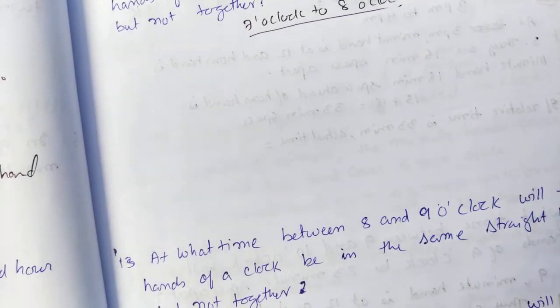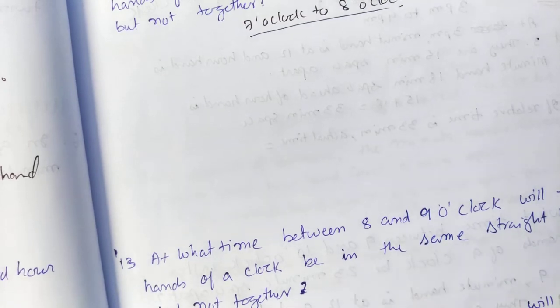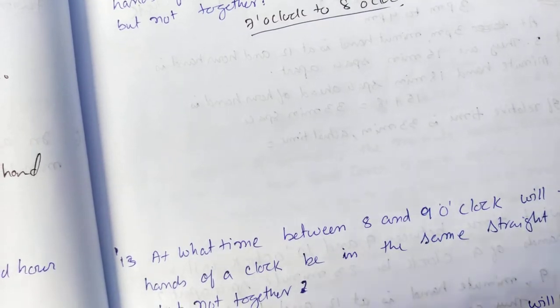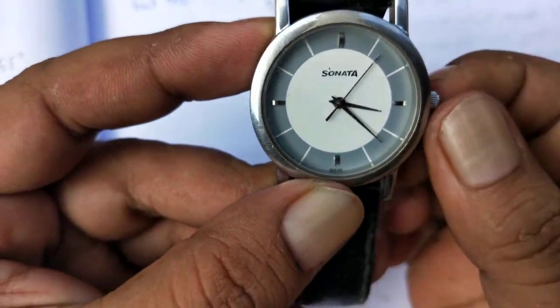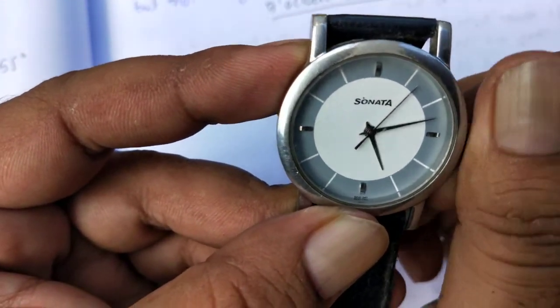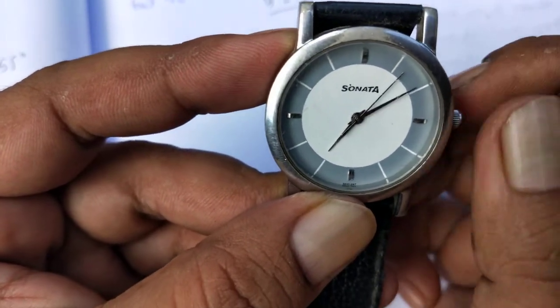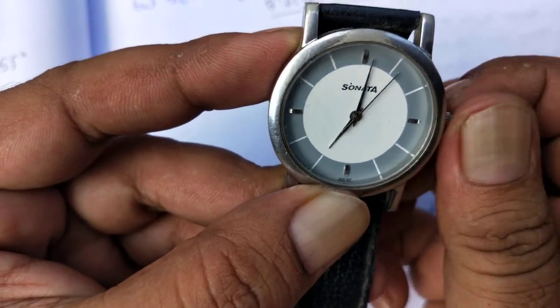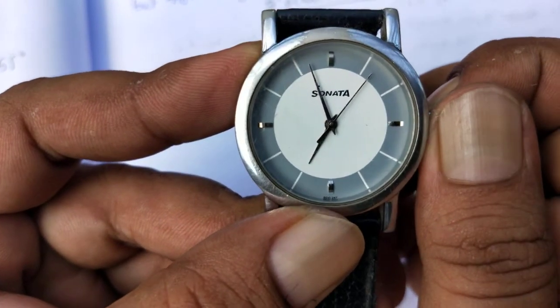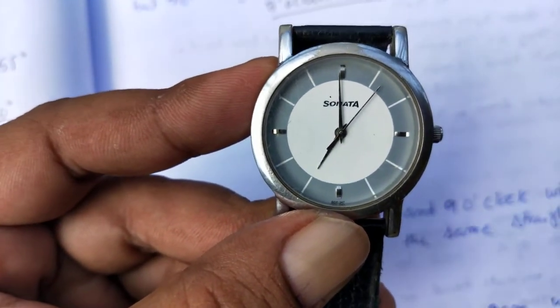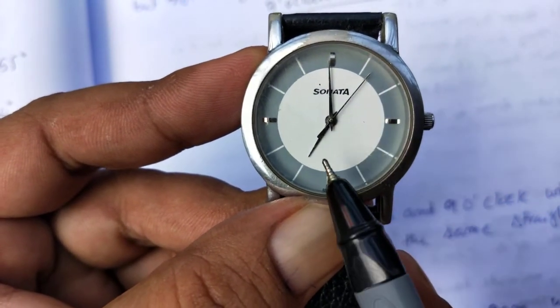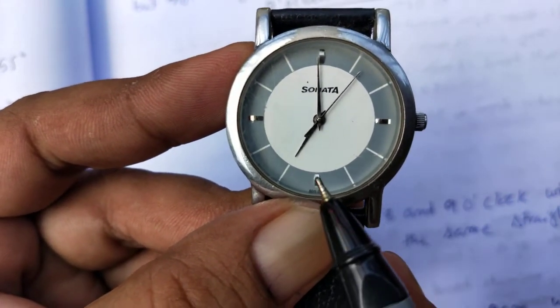So at 7 o'clock, the minute hand is at 12. I'll just take it to 7 o'clock. You can also use this. Oh, this is 7 o'clock. At 7 o'clock, the minute hand is at 12 and the hour hand is at 7. Okay.